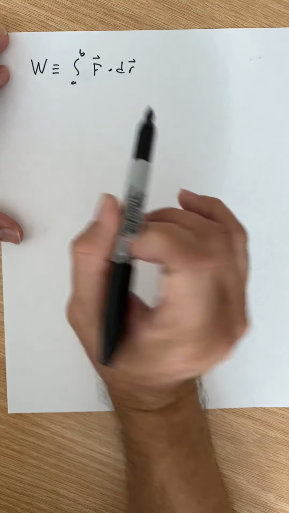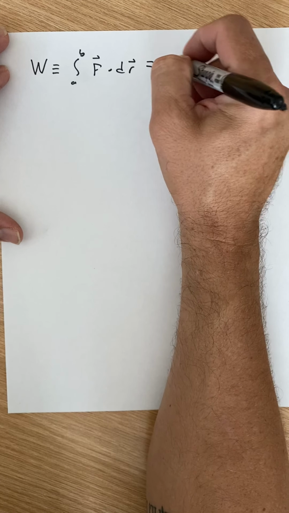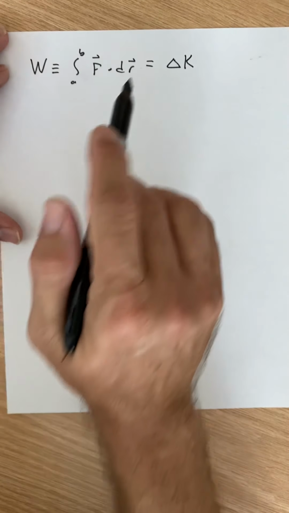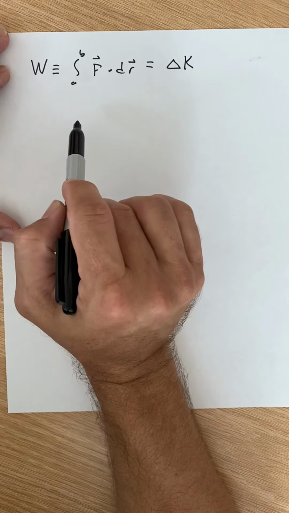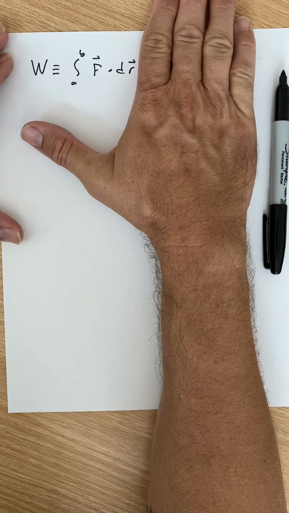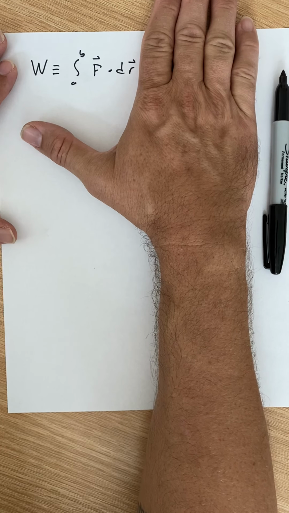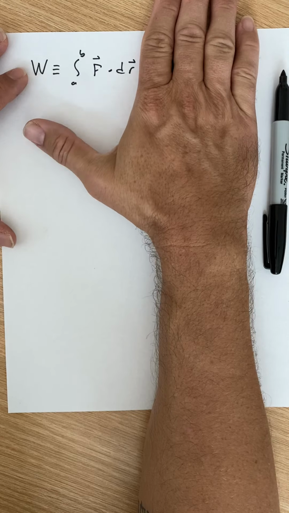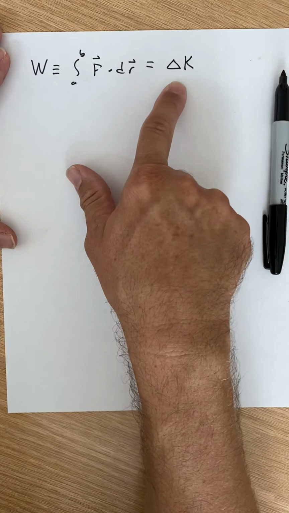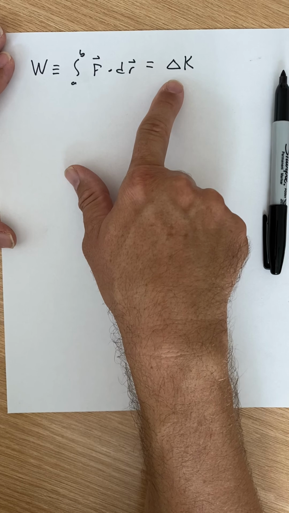Sometimes this simplifies, but this is the definition of work, the integral from point A to B of F dot dr. And then we saw by the work energy theorem that this is equal to the change in kinetic energy as long as you're talking about the net work and the net force. So if I cover up this change in kinetic energy, this is just the definition of work. This is a general formula, which is good in all cases. If I then talk about the net work and the net force, then that turns into the work energy theorem, which gives me the change in kinetic energy of the object. So this is what we're going to focus on today.